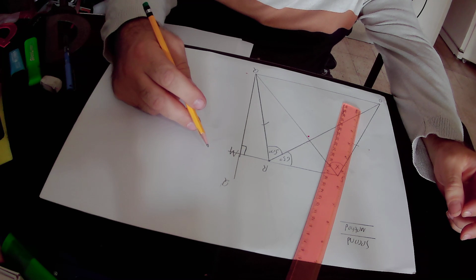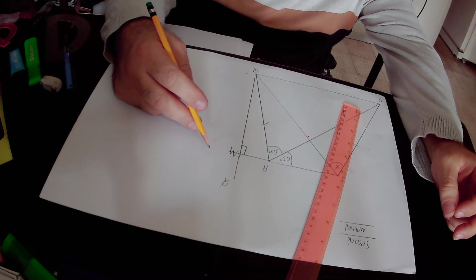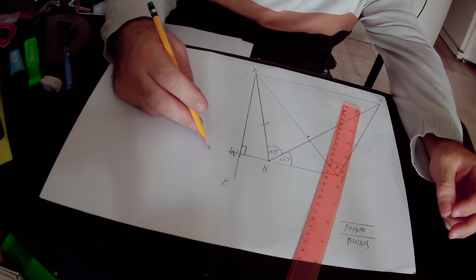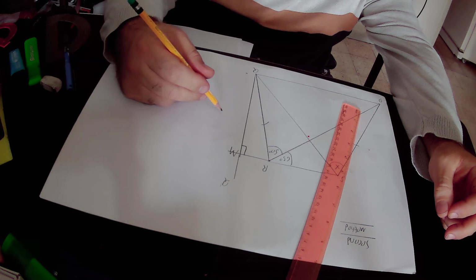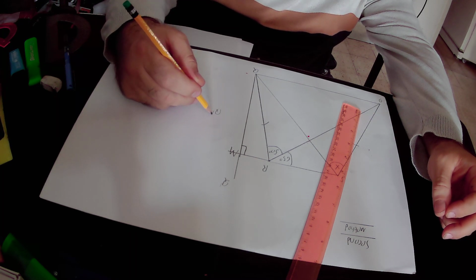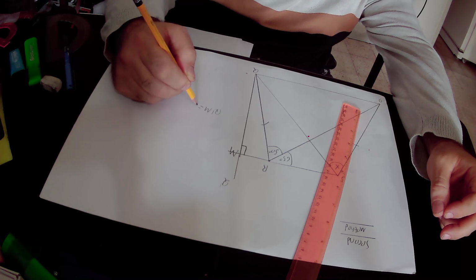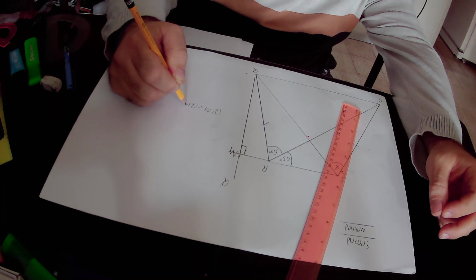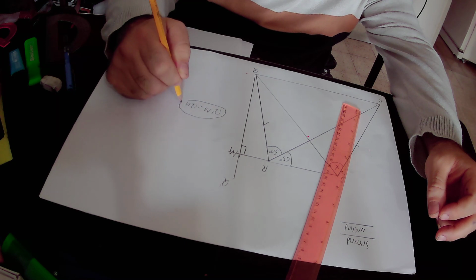Actually, the drawing is not correct, but you should assume that Q dash M is equal to QM according to our drawing.